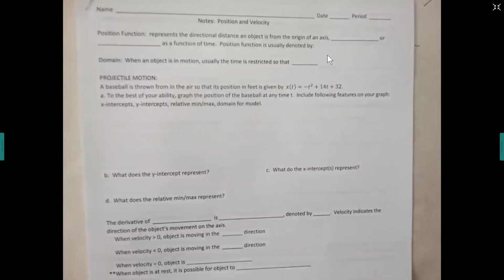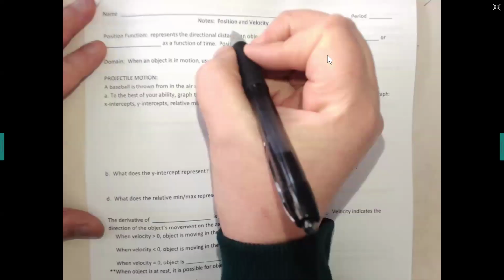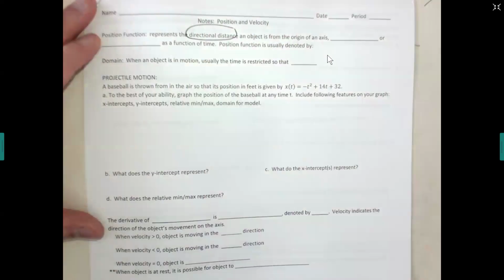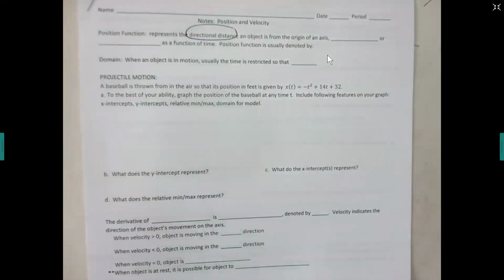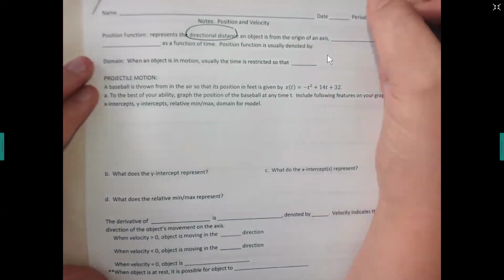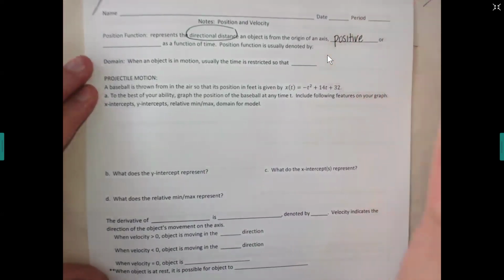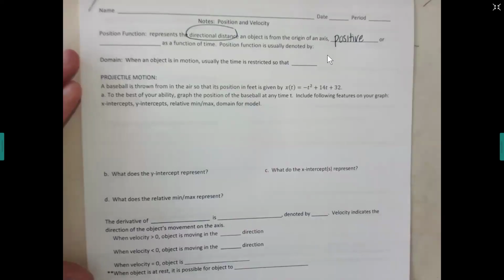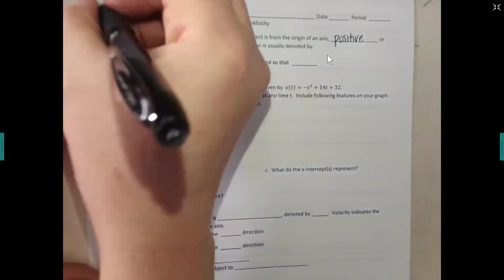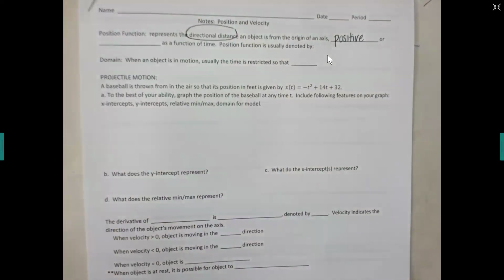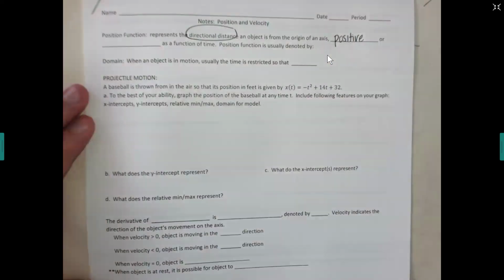So we're going to start off with all of our functions being position functions. Your position function is going to represent a directional distance from an origin. When I say directional, what I mean is positive or negative. So if you are moving up and down, positive would be up, down would be negative. Or you could also be moving left, right. Positive would be to the right on a number line, and negative would be to the left.